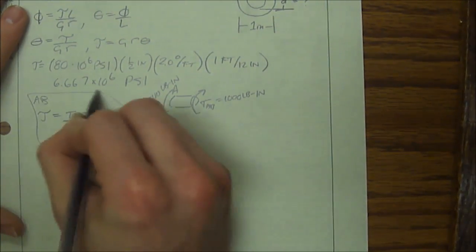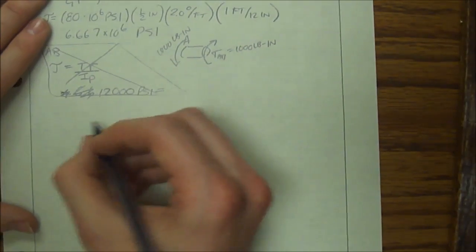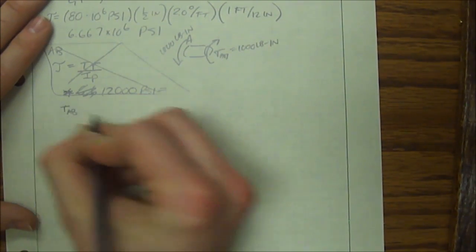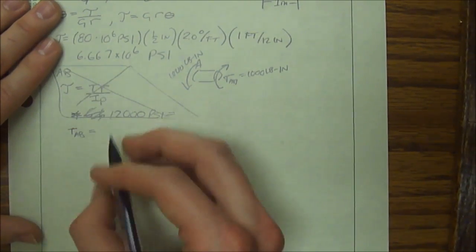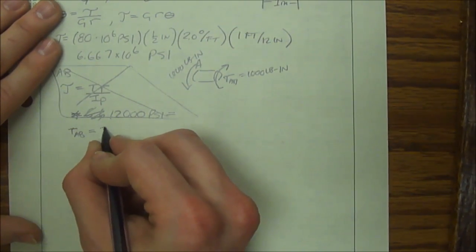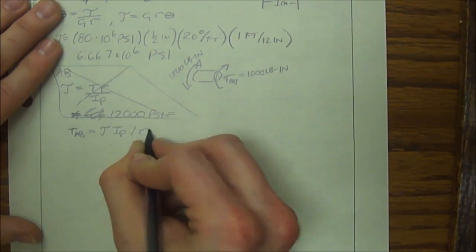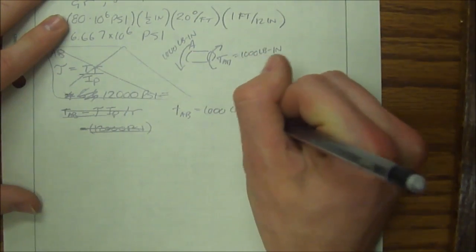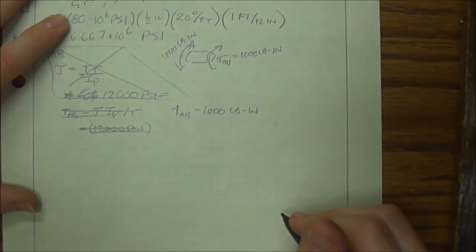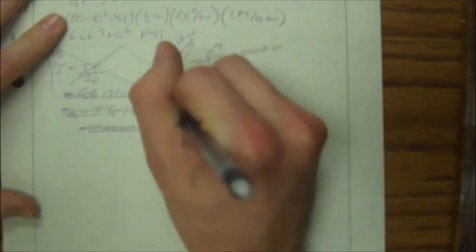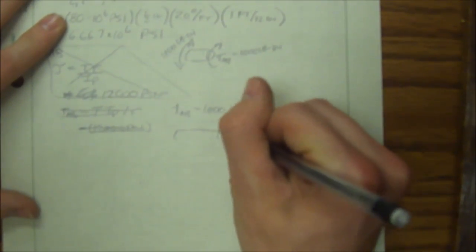So let me scrap this idea for a bit. So tau AB, I can solve this equation for T. I have tau times IP divided by R. 1,000 pound-inches. So this diagram gave me this number. Now let me look at the next free body diagram.